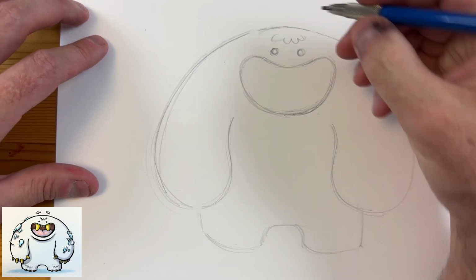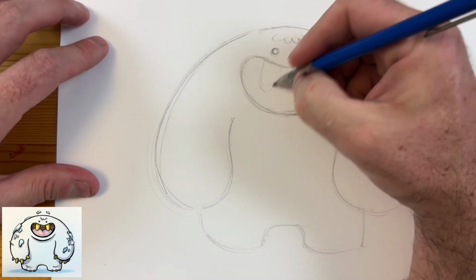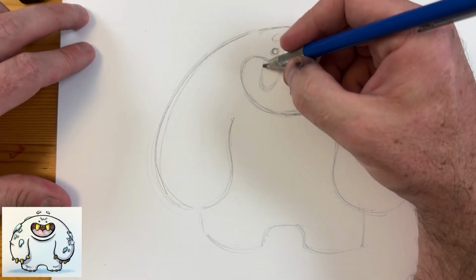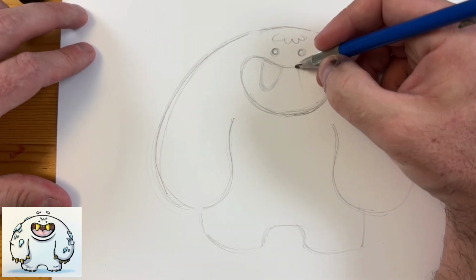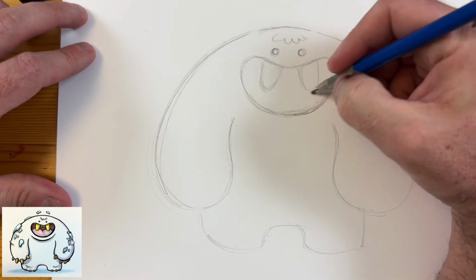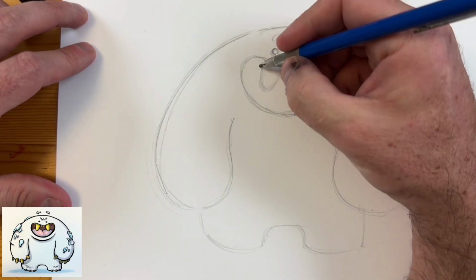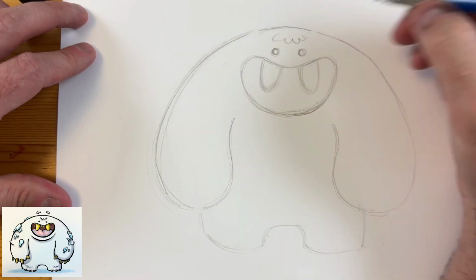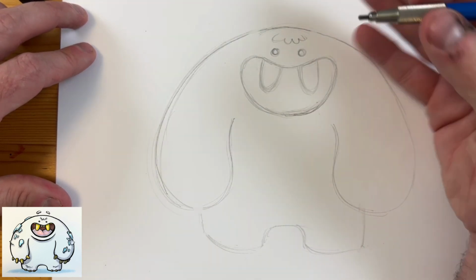And also I've got repeated shapes. That's another trick you can use in your art to bring it all together, to make it look really good in the end, to unify the piece, to unify your character.